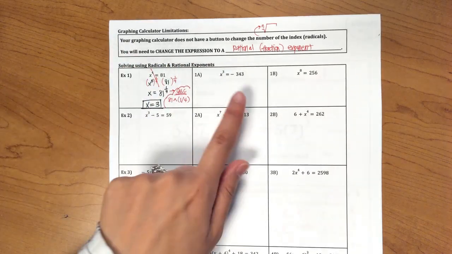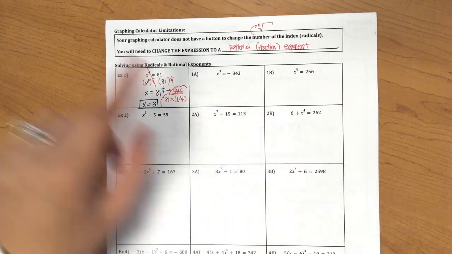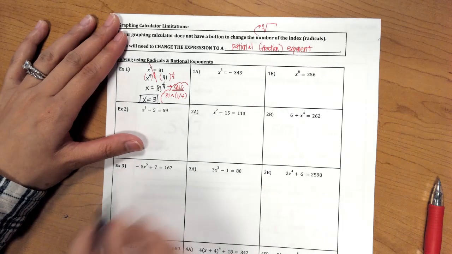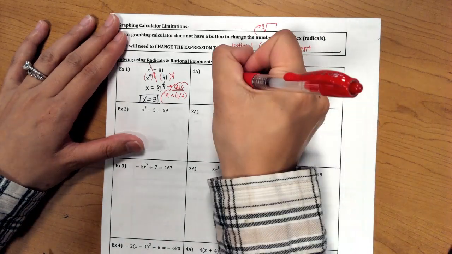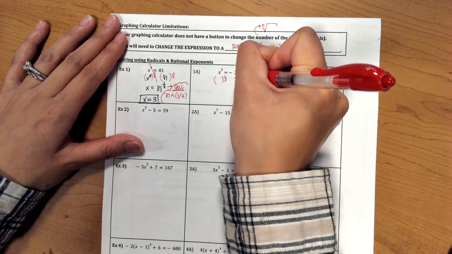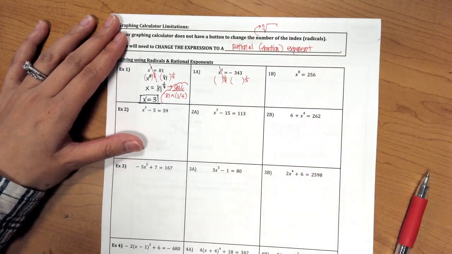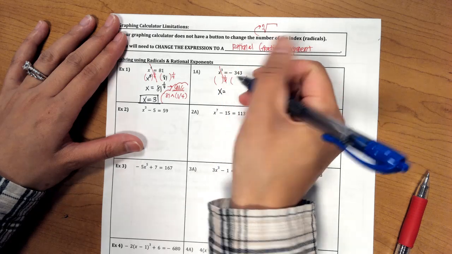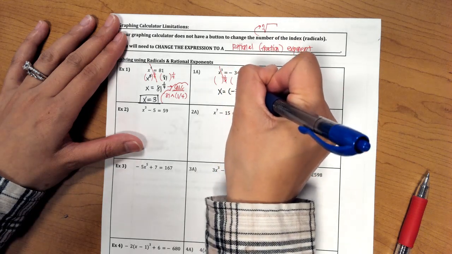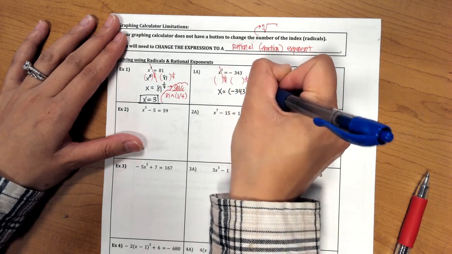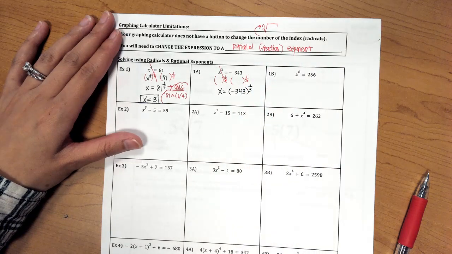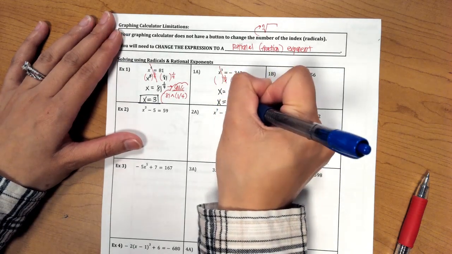Okay. Let's do one more together, and then you guys are going to keep working with these. So to cancel out the x to the 3rd, we're going to take it to the 1/3 power. Cancel out the 3, and we get x equals negative 343 to the 1/3 power, and that gives me x equals negative 7.